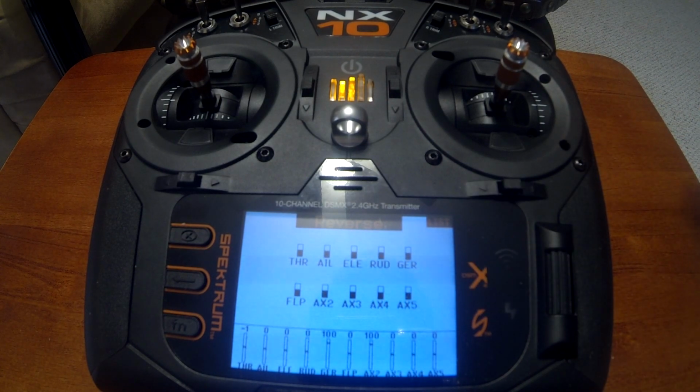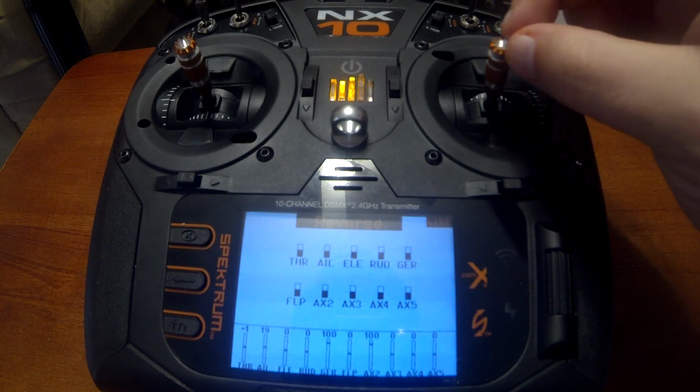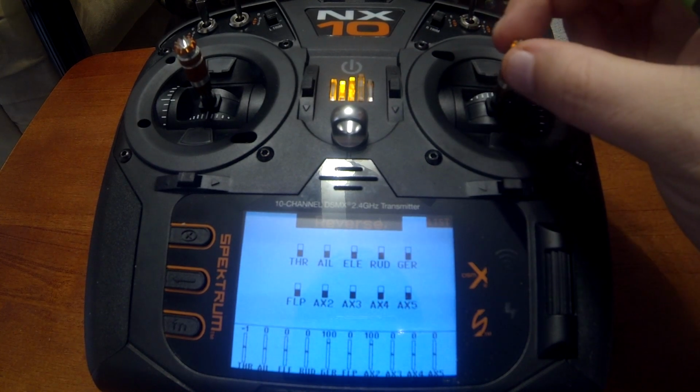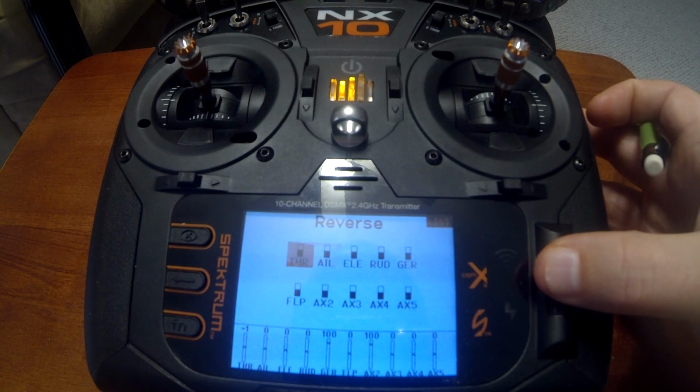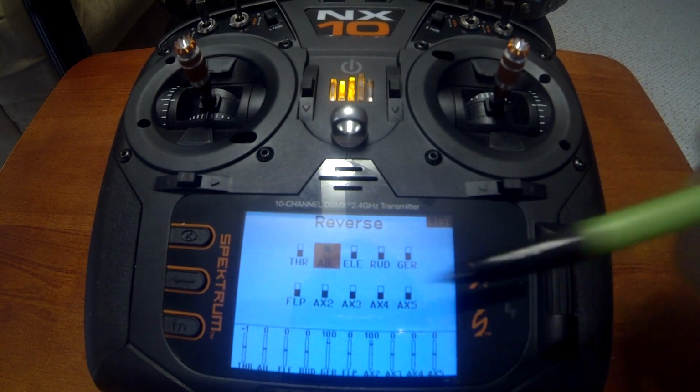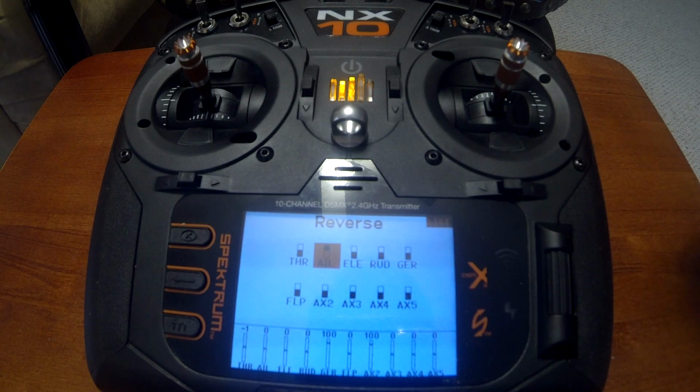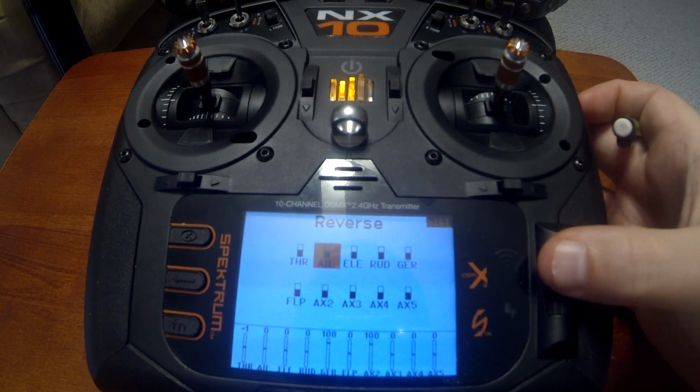Reverse is if one of your channels is backwards. Let's say when you do left aileron, it does right aileron, and right aileron, it does left. You could go into ailerons, click the button there, and that's basically going to flip the switch, so now they should be working properly.